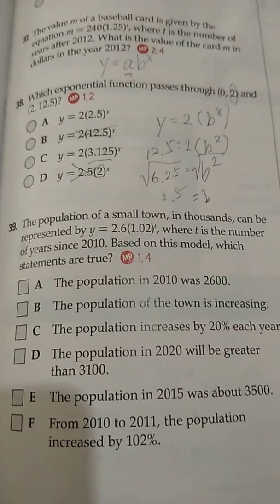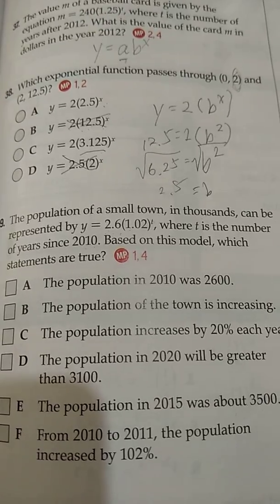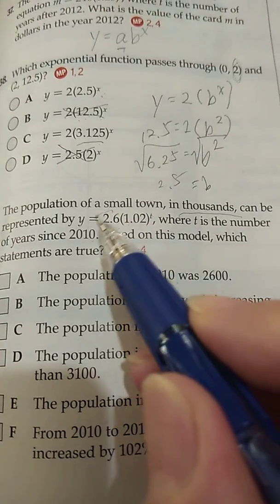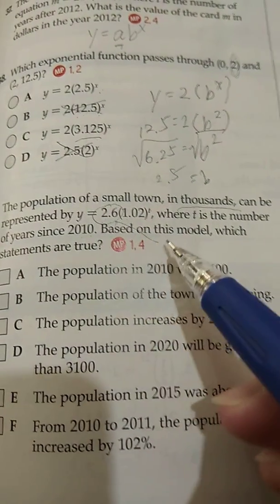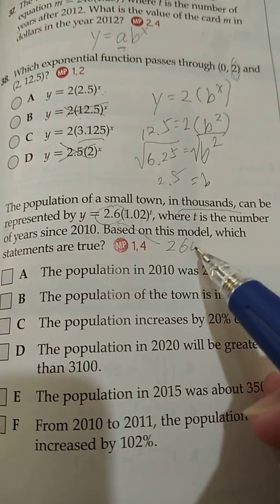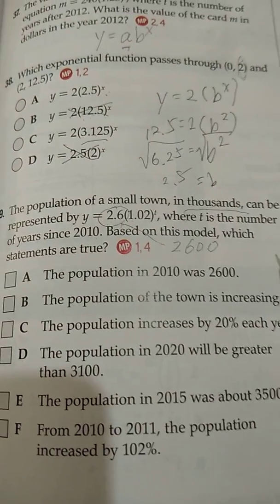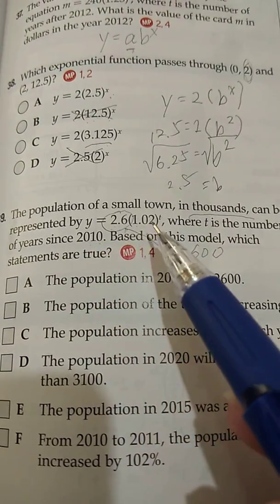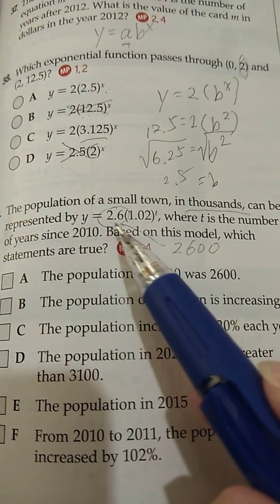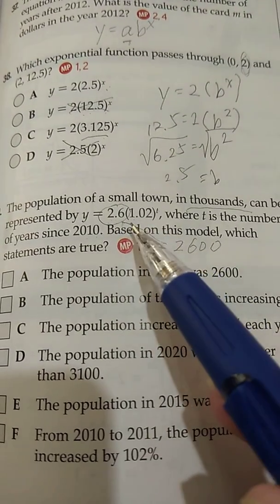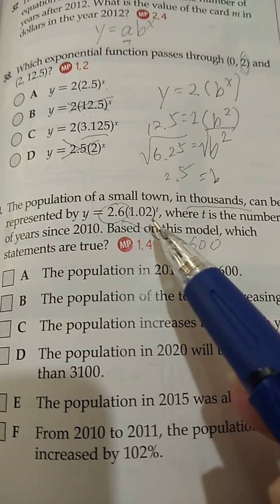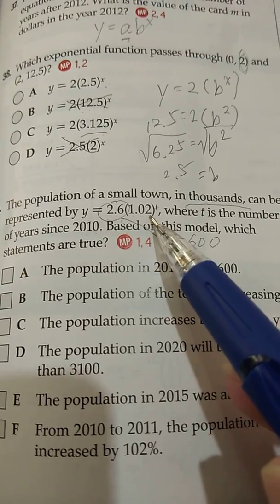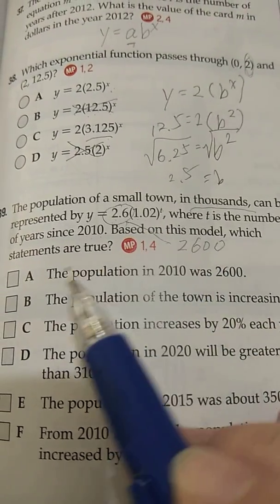Number 39. The population of a small town in thousands can be represented by y equals 2.6 times 1.02 to the t. When it says in thousands, that means this number is actually 2,600. That's what 2.6 thousand means. Where t is the number of years since 2010. So we can see that this population starts here and it's increasing because it's over 1. Increasing at a rate of 2%. That's what this 1.02 means. Based on this model, which statement is true?